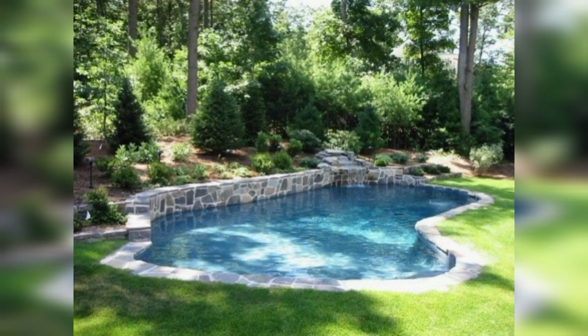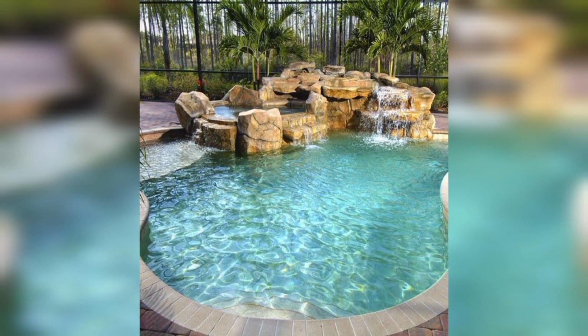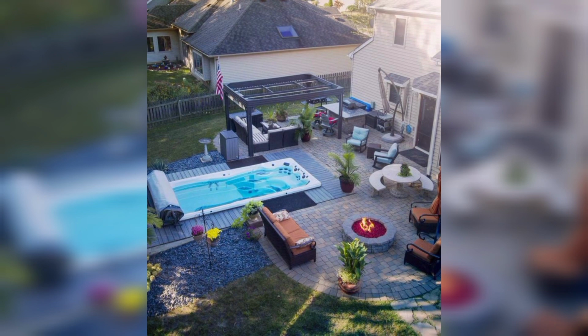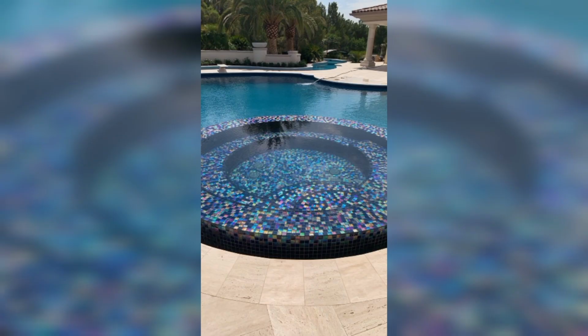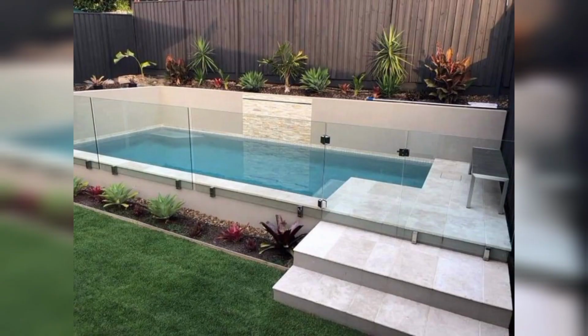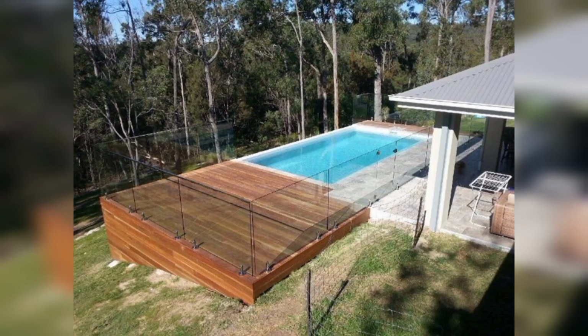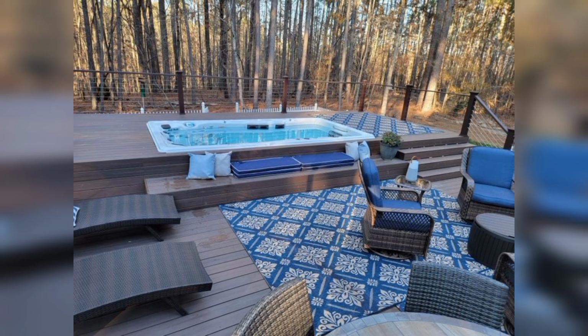Conclusion. Creating a swimming pool on the side of a hill is a design challenge that yields rewarding results. It not only enhances the aesthetic of your backyard but also allows you to make the most of a challenging landscape.